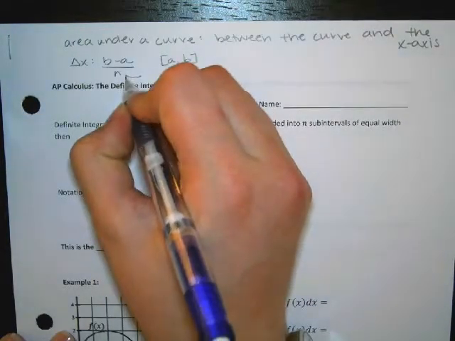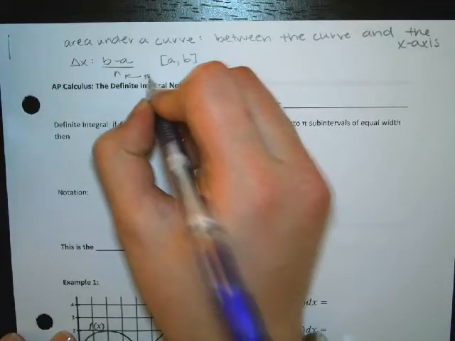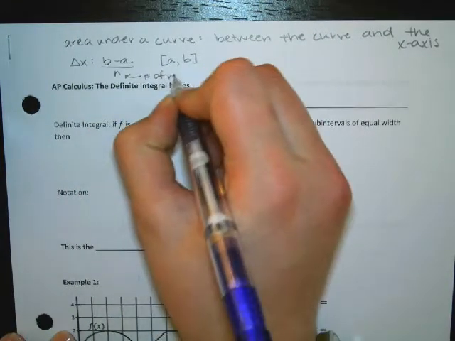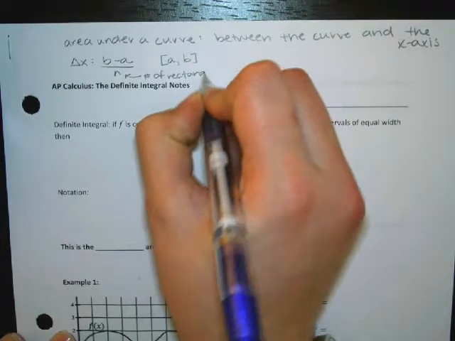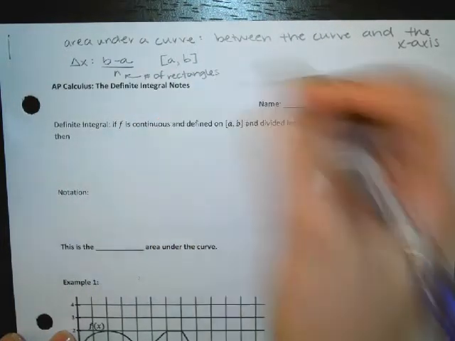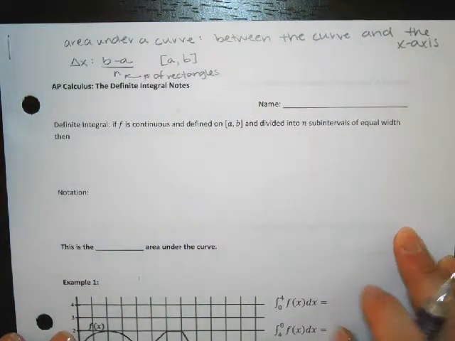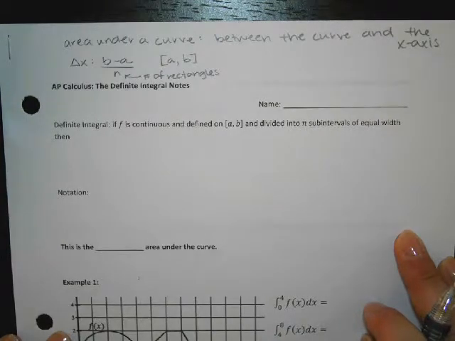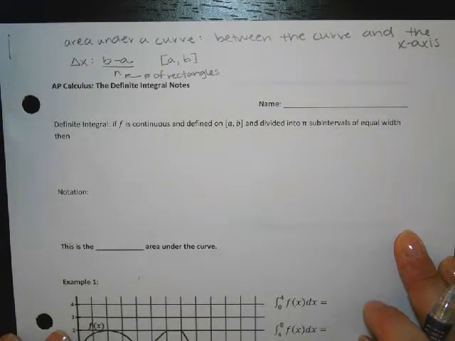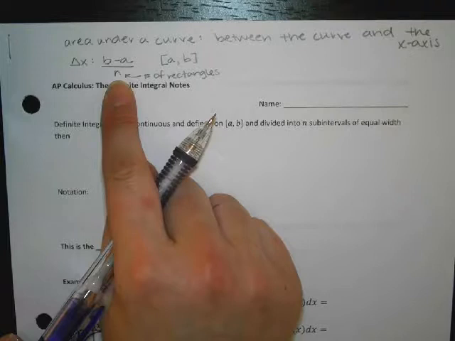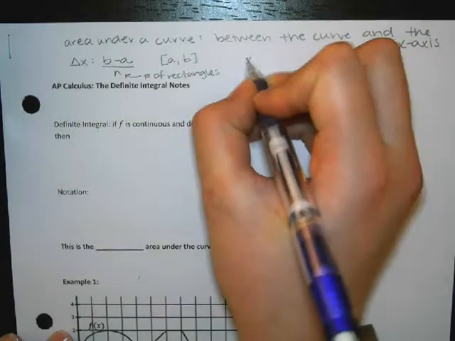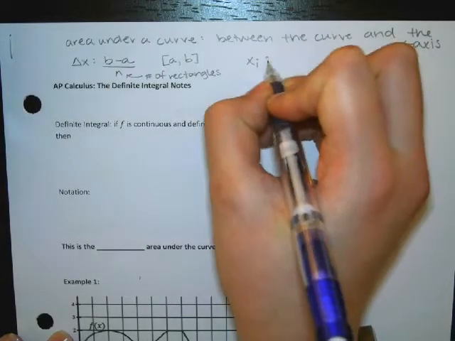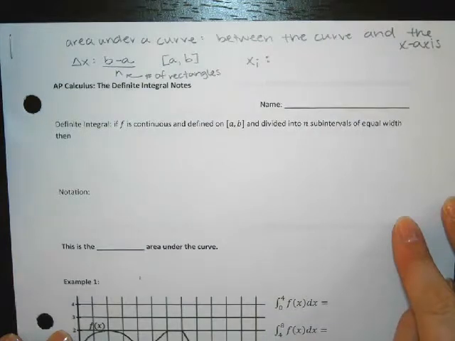The more rectangles you have, the more accurate the area. When you have infinitely many rectangles, that's when your area is perfect. Okay, so delta x is b minus a over n. What was xi? This one was maybe a little bit more confusing.